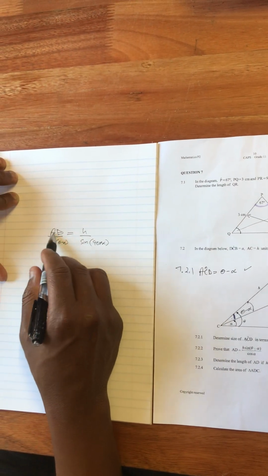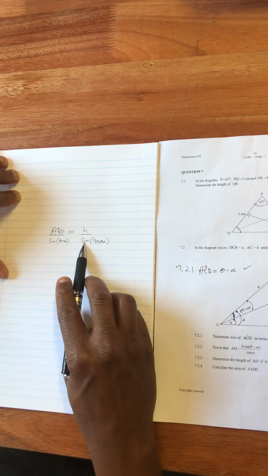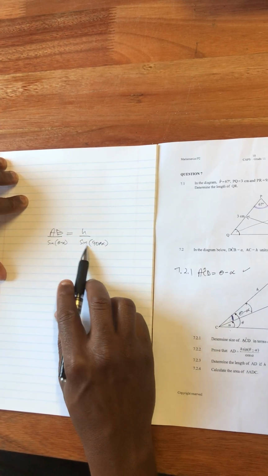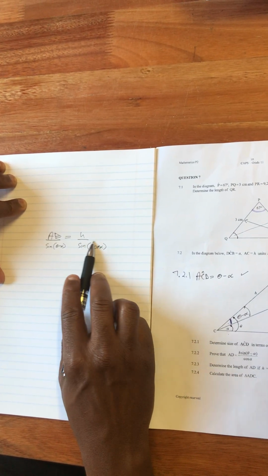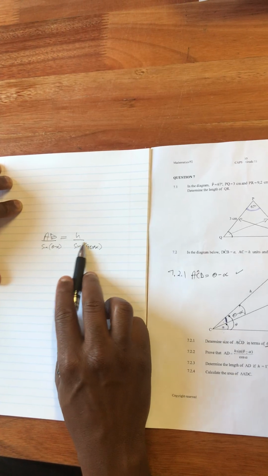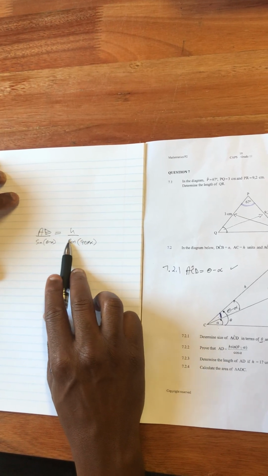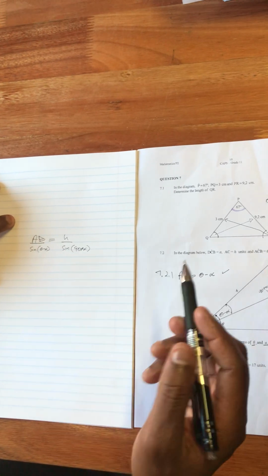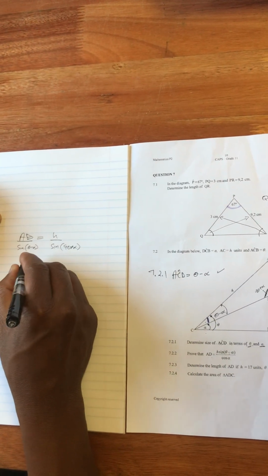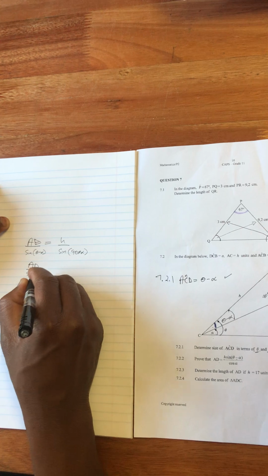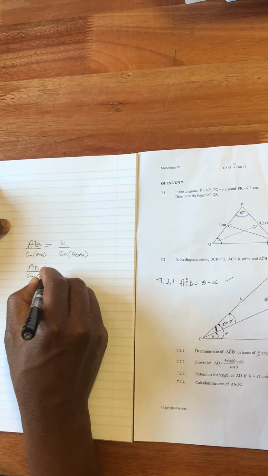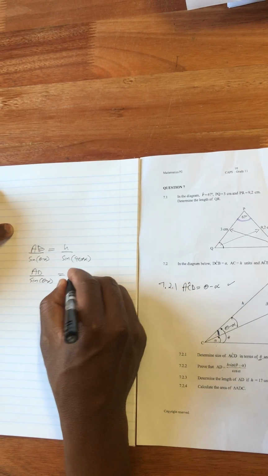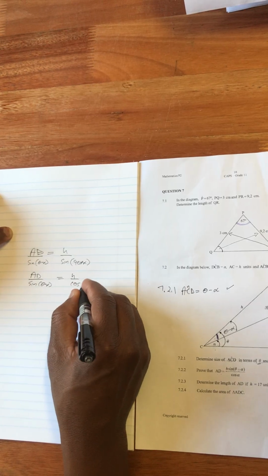Before you can make AD the subject, you know that sine of 90 plus alpha is a cofunction. Whenever you have cofunctions, it means you need to change a sine into cos. So this will be AD divided by the sine of theta minus alpha, which is equal to H divided by the cos of alpha.